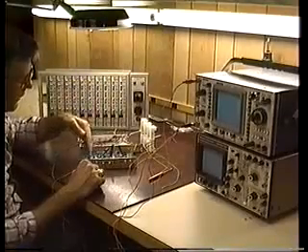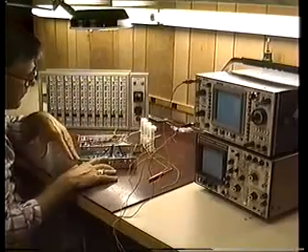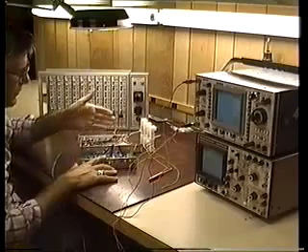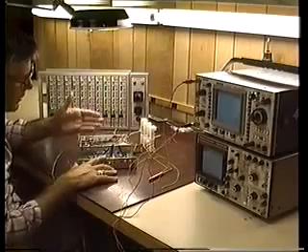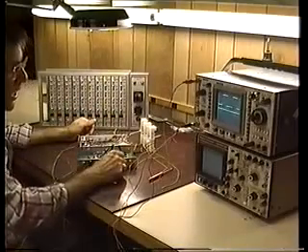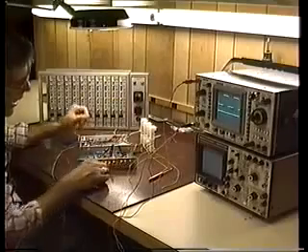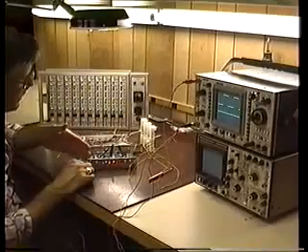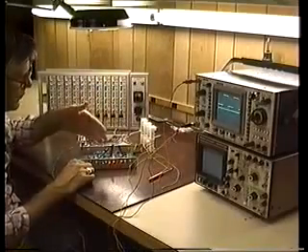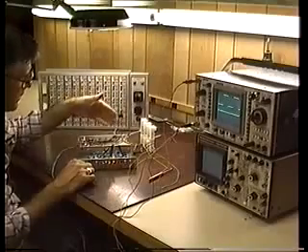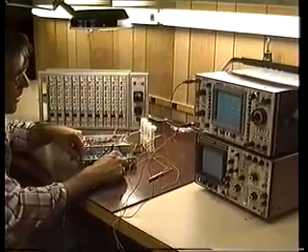The unit that you see here in front of me is one of the cards that we're currently testing. We're just about ready to complete our testing on this card. What we're doing right now is turning the card on, and we've been testing each part of the circuitry to make sure that it performs to our requirements.